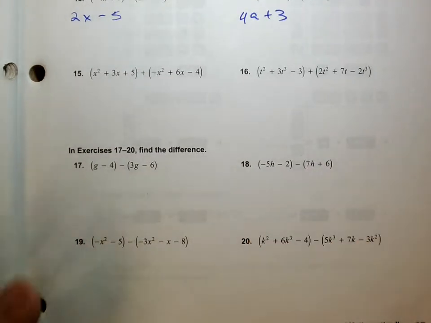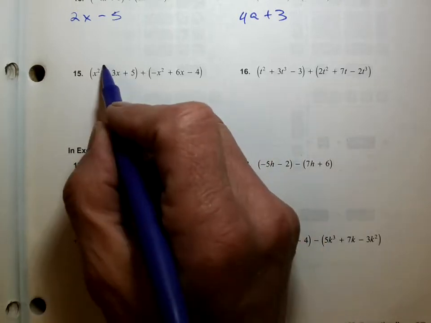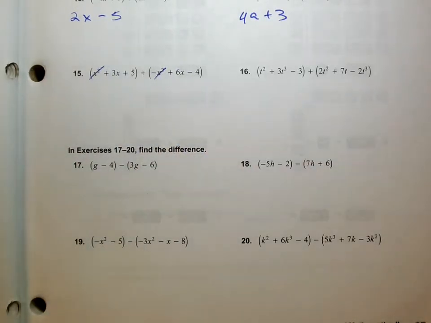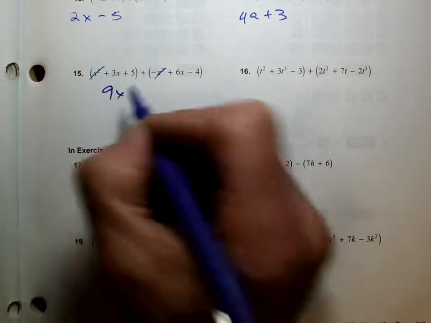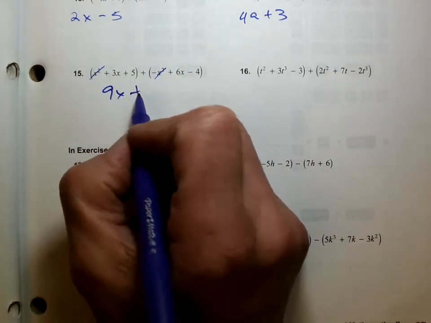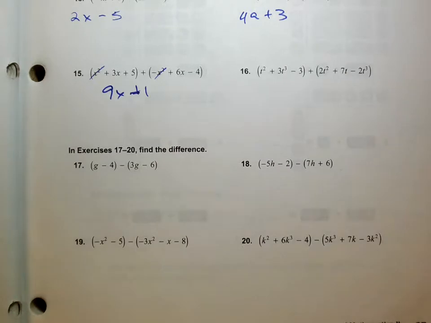15. What are we going to get at 15? Okay. The x squareds are gone, right? Don't they cancel each other out? You okay with that? They just cancel each other out. How about a 9x? Keep going. 9x plus 1. Yes. Everybody agree?